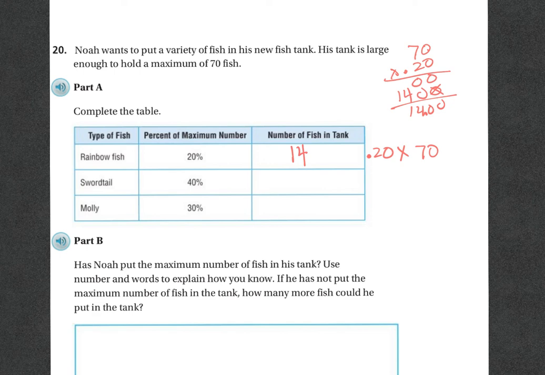Now I could do the math again, but I know that 40 is double 20. So if there's 14 fish that are in the 20%, then 40% is going to be double that. So it's going to be 28.